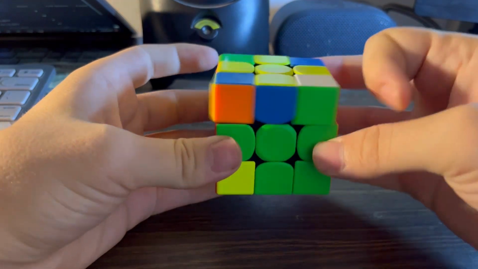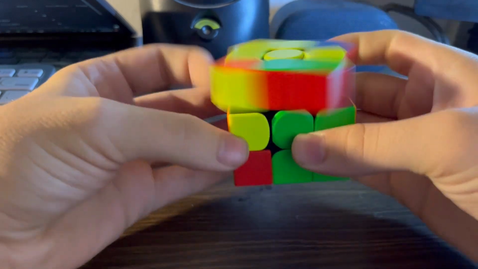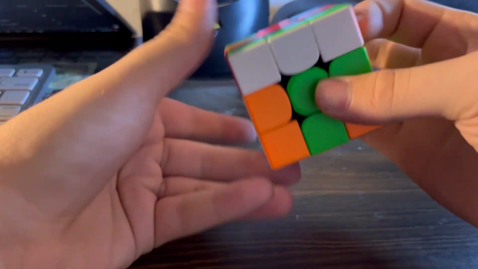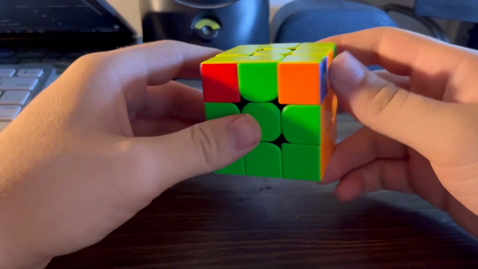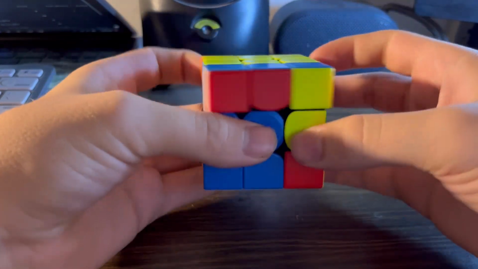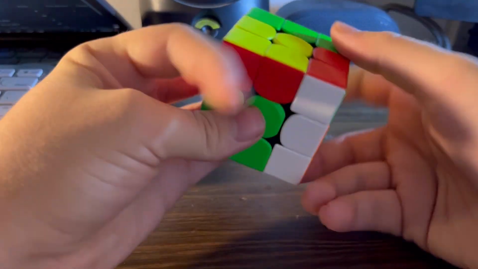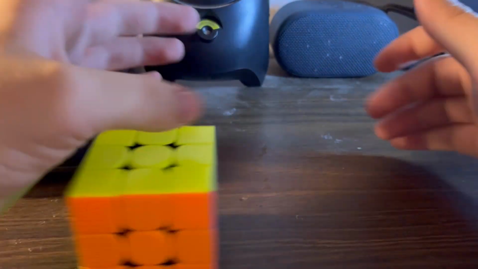F2L input, and then another F2L. Finish up OLL. And this is the double T-perm case that I don't know. Yeah.